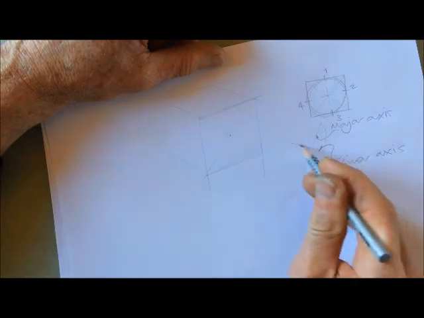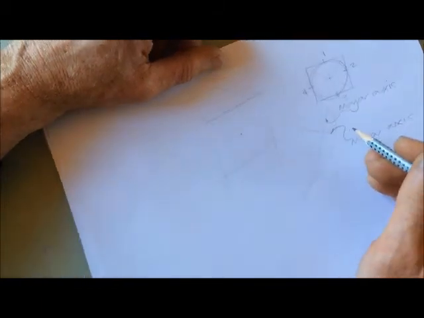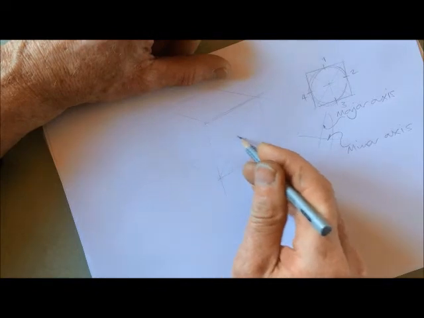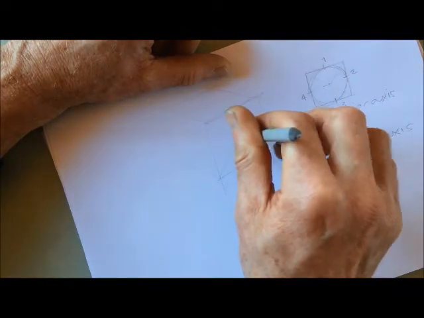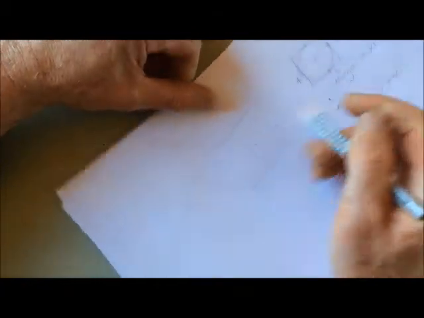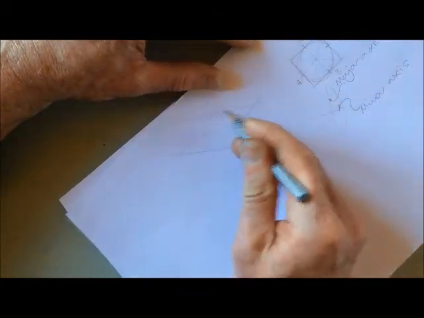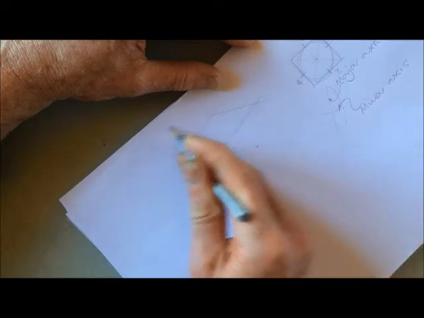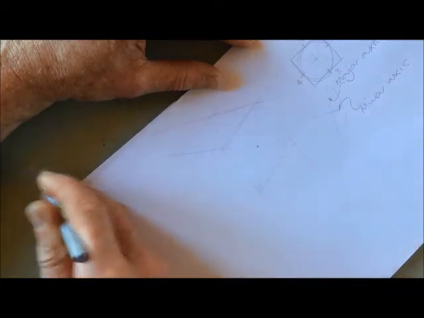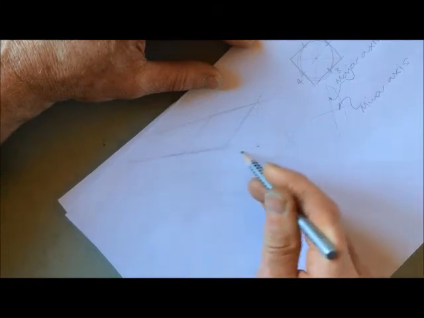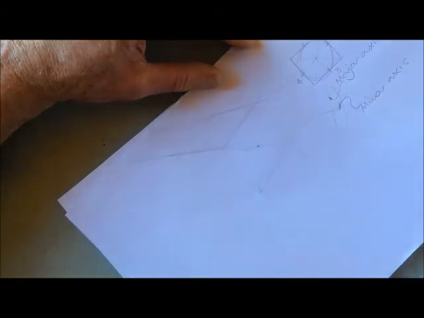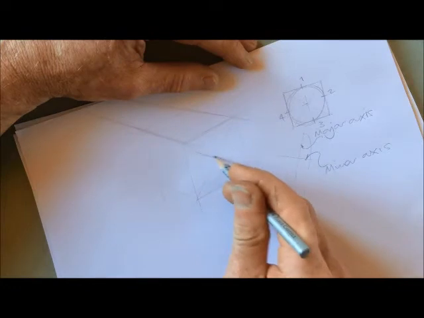The minor axis is going to correspond to a line which is going through the center, and it's going to this vanishing point. So the convergence here will correspond with the angle of the minor axis.